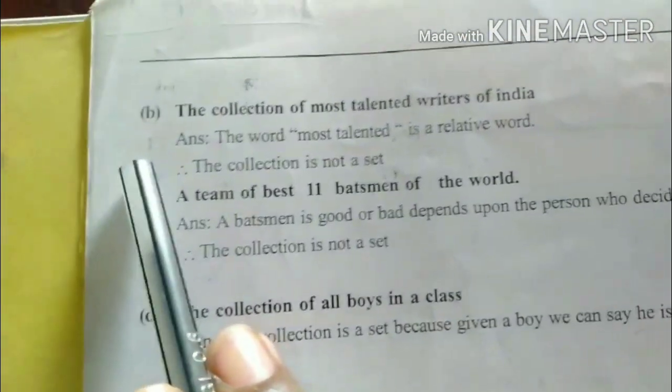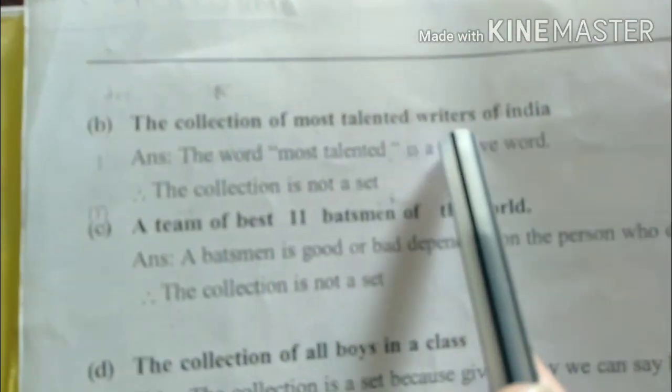Next, problem B: the collection of most talented writers of India. The words 'most talented' are relative. Most talented writers depends upon the person who is going to decide that a writer is talented.